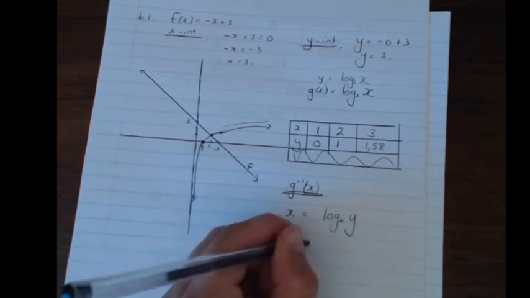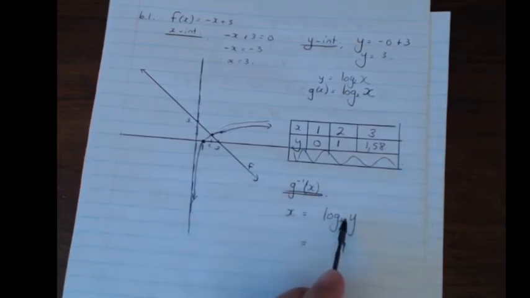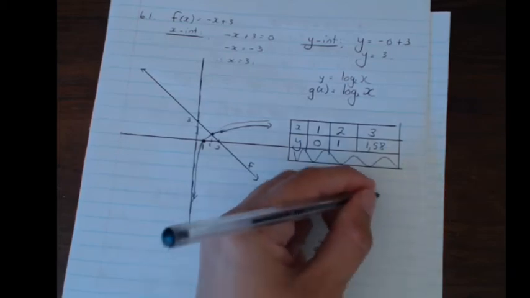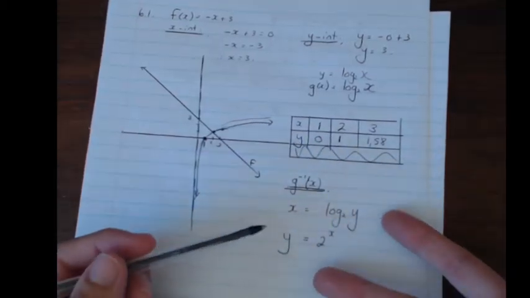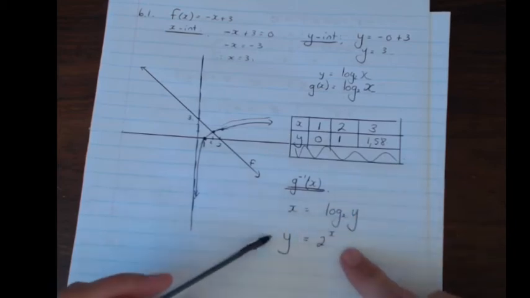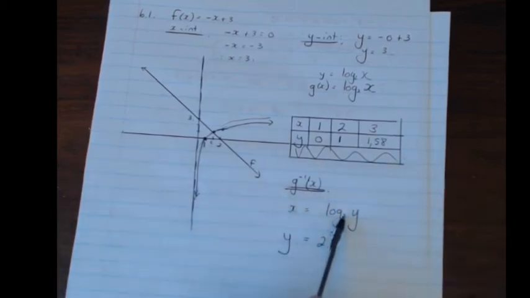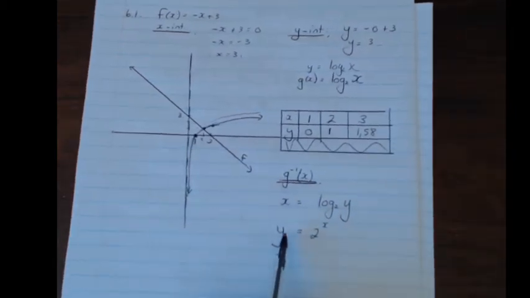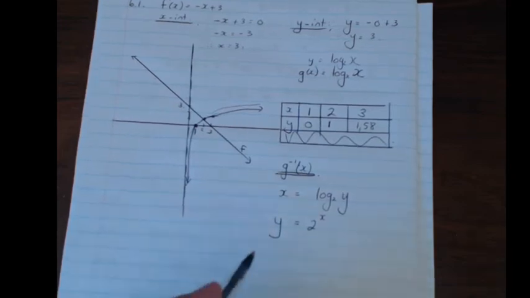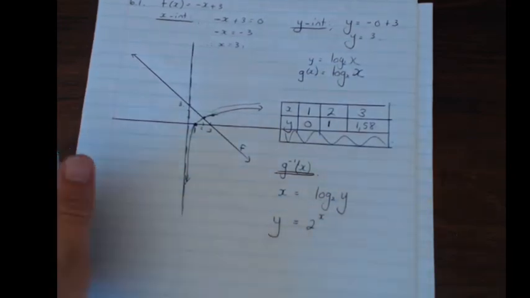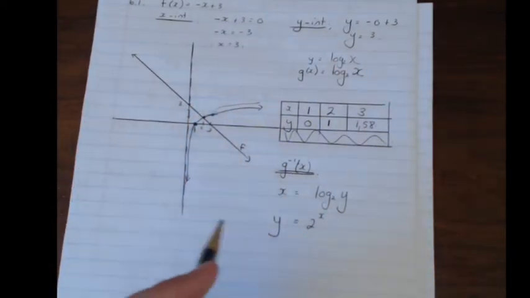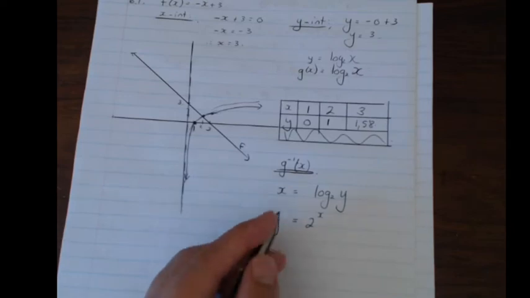Hopefully you know your log definition, that the base is to the power of the answer, so 2 to the power of x is then going to be y. If I change this from log form to exponential form, 2 to the power of x is equal to y, and then I'm going to sketch y is equal to 2 to the power of x, right? Let me just do this in pencil because this is not part of the actual sketch, so I can take it out.